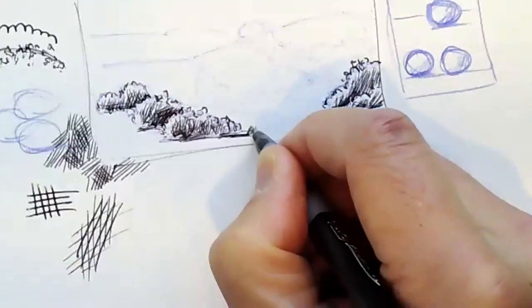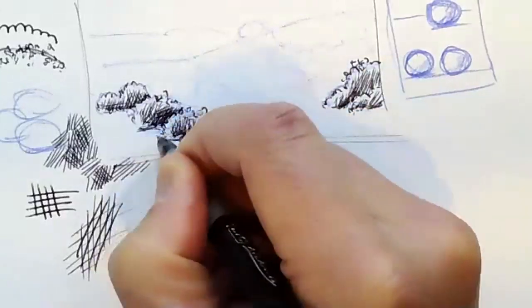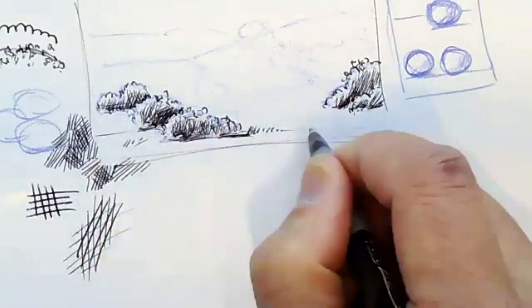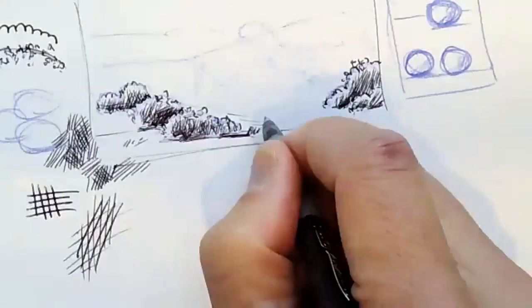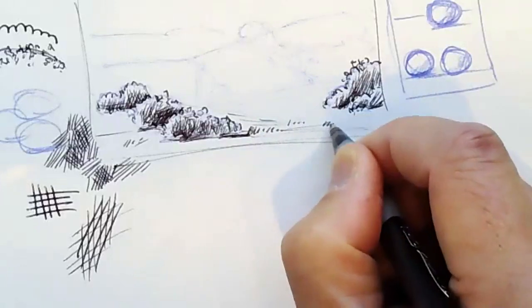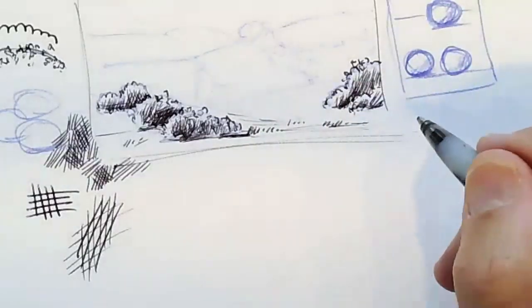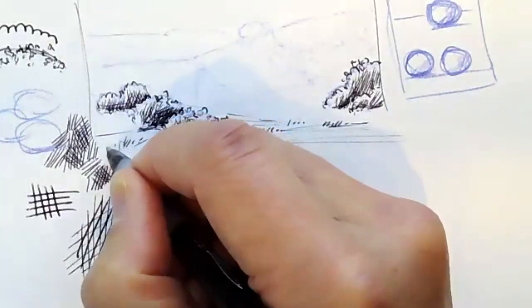I'm also going to give you a little bit of grass down here, just a few little marks. This hillside, I've got a few places where I'm putting in these little marks that are suggesting this is some grass here.